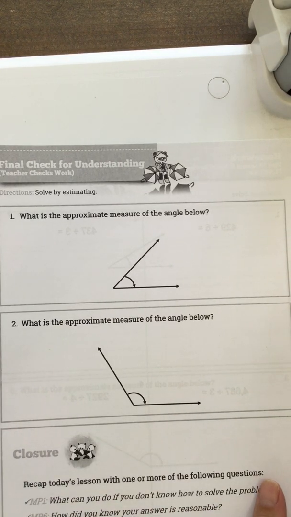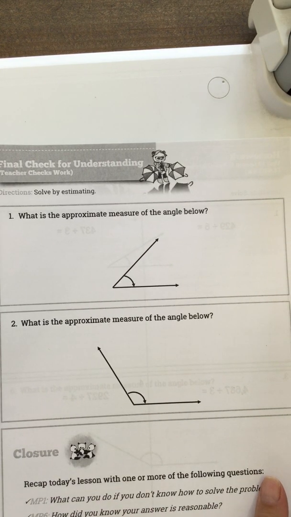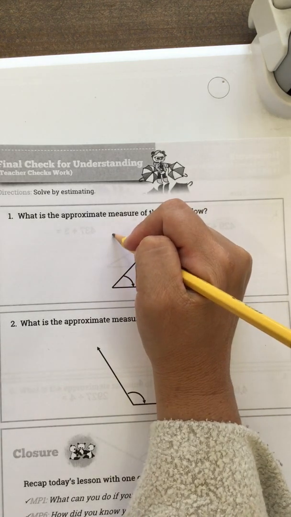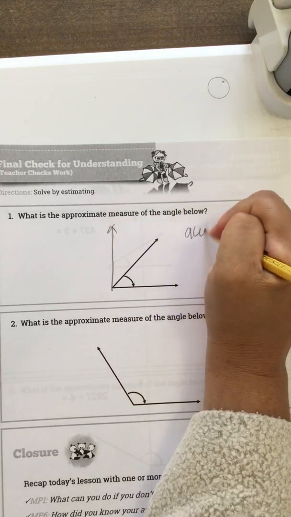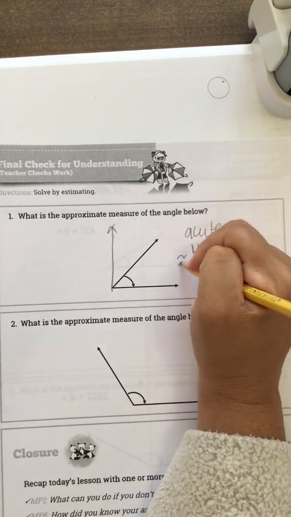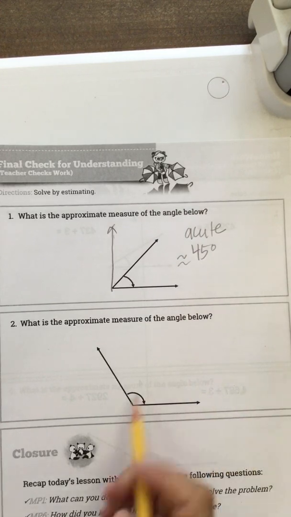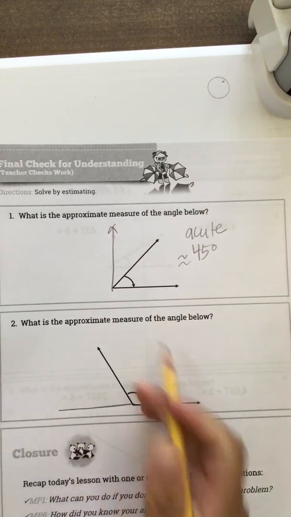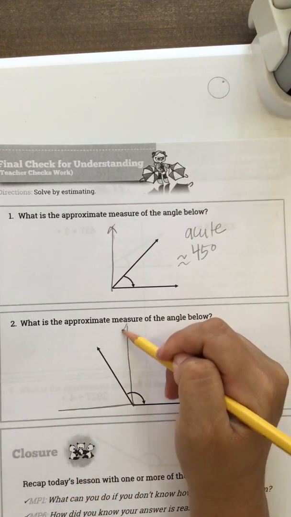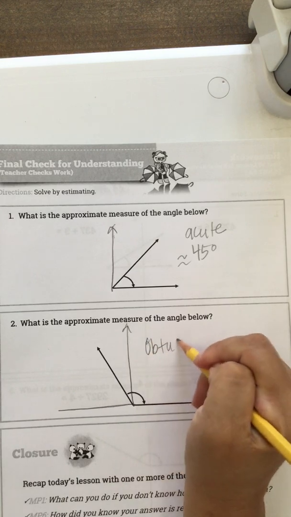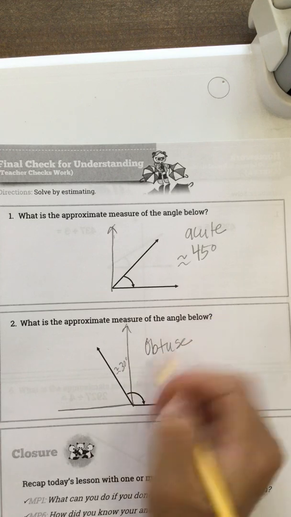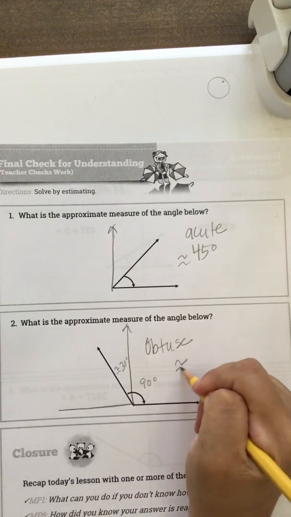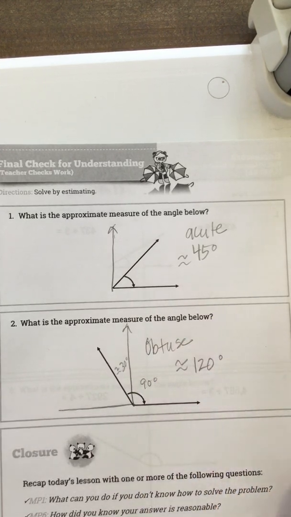Okay, so for a final check, why don't you do it on your own, pause it, and then you can look at my answers. Okay, I'm thinking this is acute, and I'm going to give about 45 degrees. And I think this is definitely obtuse. And I think that's about 30 degrees past 90, and that's 90. So I'm going to do about 120 degrees.